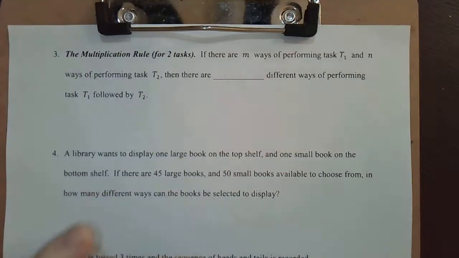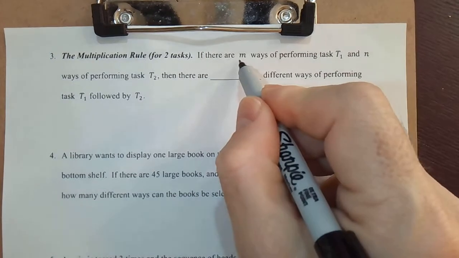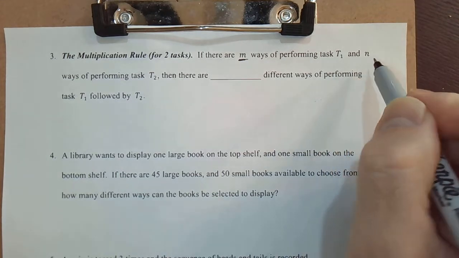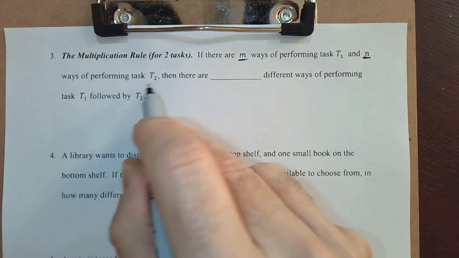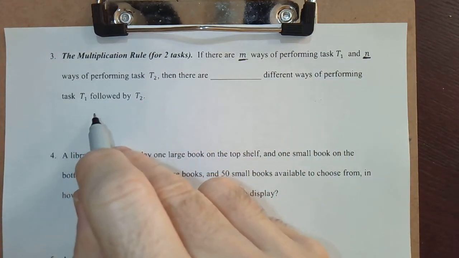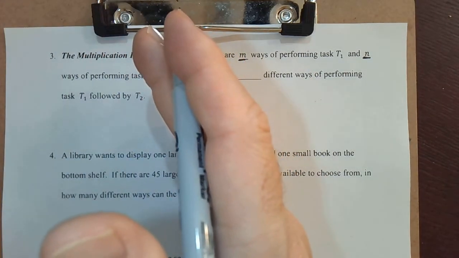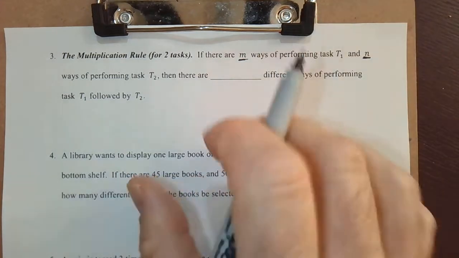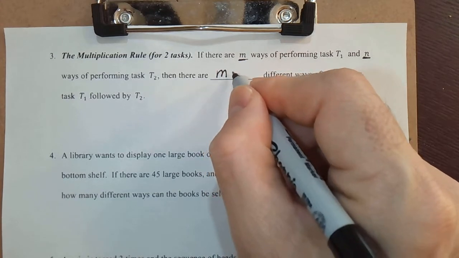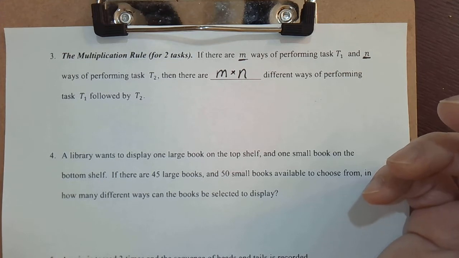So now let's fill this blank in. If there are m ways of doing task 1, where m is a number, and there are n ways of doing task 2, then how many ways are there of performing task 1 followed by task 2? That's like going from city A to city B, that's task 1, and then from B to C, that's task 2. Remember, we just multiplied the numbers? That's all we have to do here. There are m ways of doing the first task times n ways of doing the second task. That's it, as simple as that.